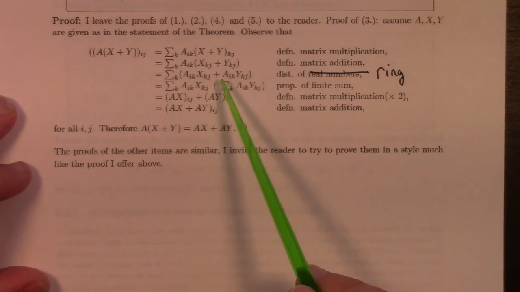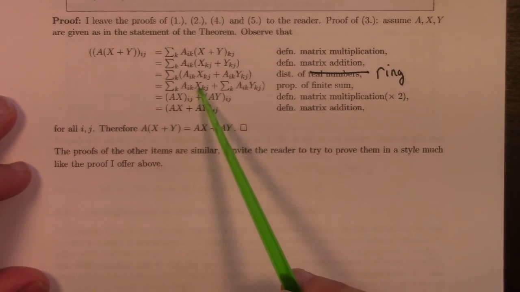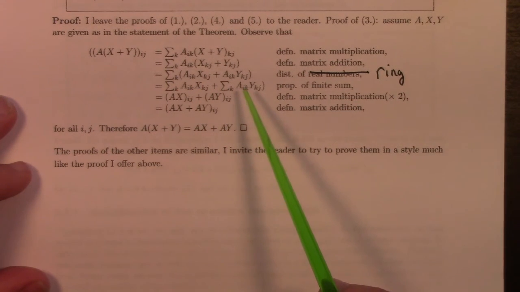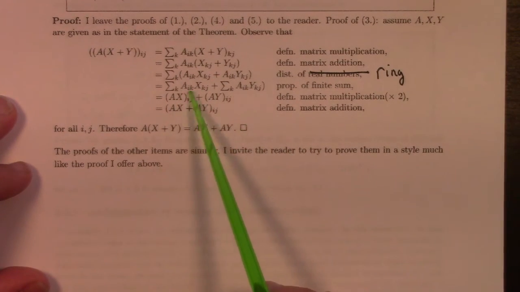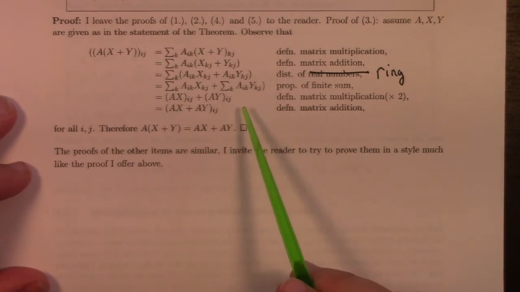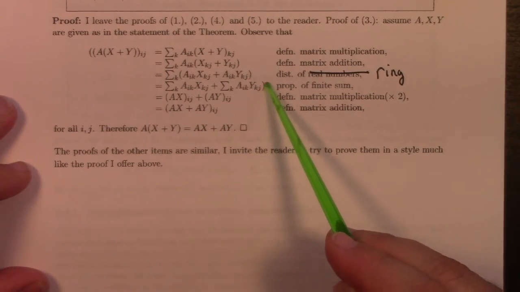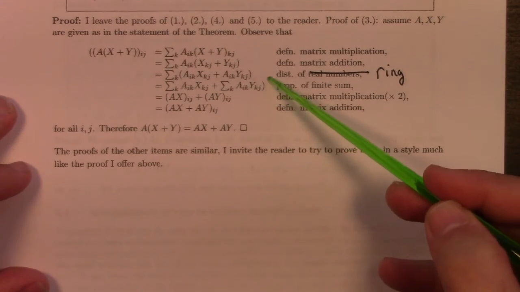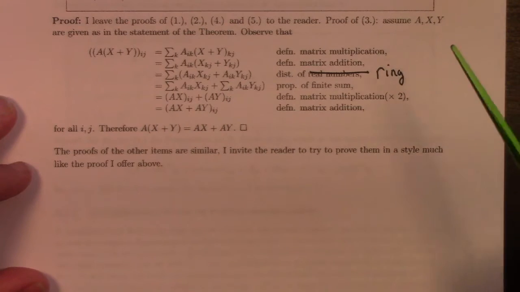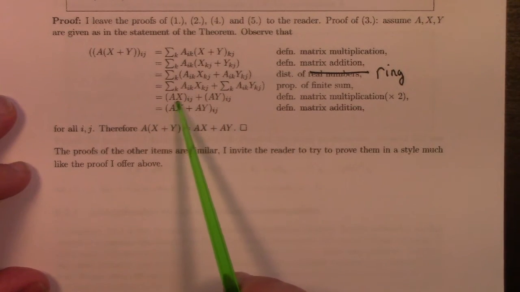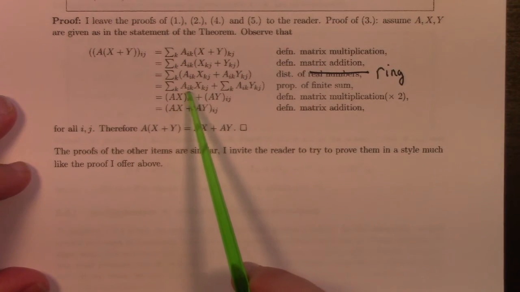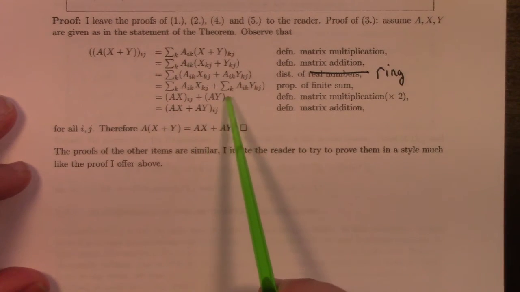Anyway, it's a property of finite sums. I can break this up like so. This is a bonus parenthesis, you can delete that one. Sorry about that. And then I again use the definition of matrix multiplication, summing over k. So that's (AX)_ij, and this is (AY)_ij.